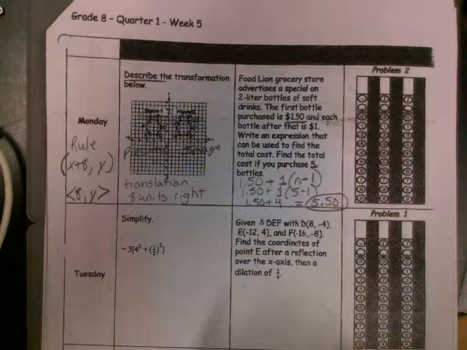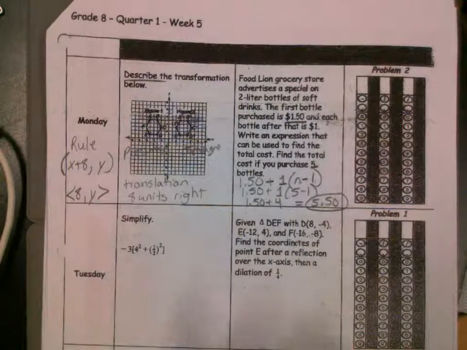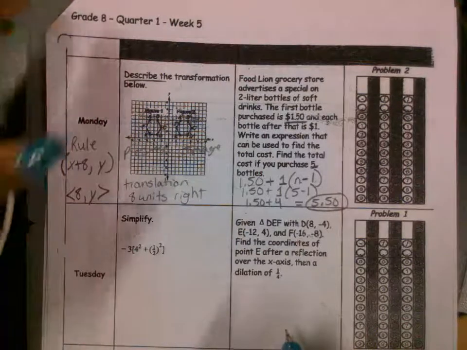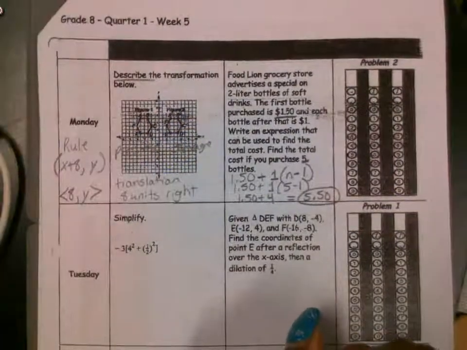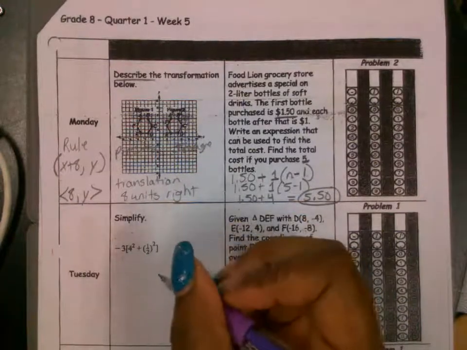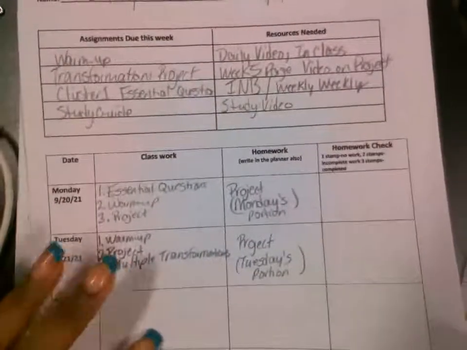Where's your packet? Oh, no, please don't. Let's not do that. Okay. Just use mine. I didn't hear you. He said he needs, I think he needs the front part of the packet. You need this part right here. Okay. All right, here we go.